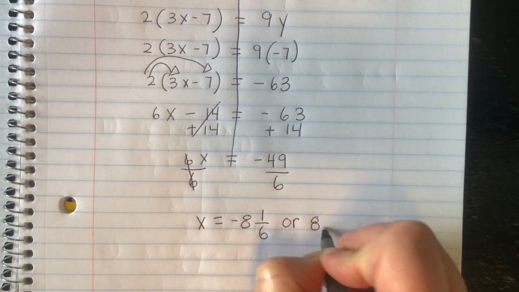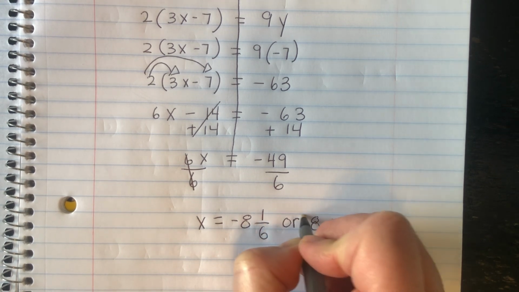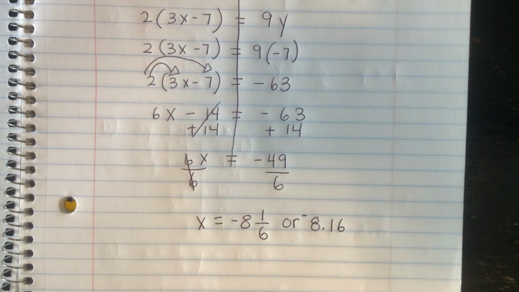or negative 8.16. I hope that was helpful. This is all we're going to really work on this week, is substituting for x and y.